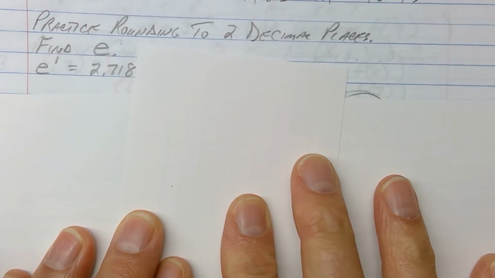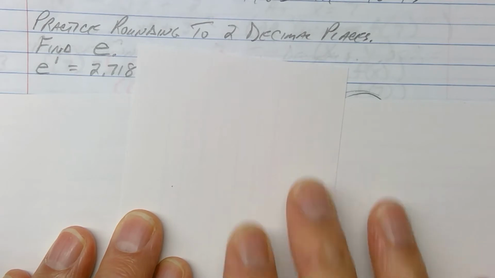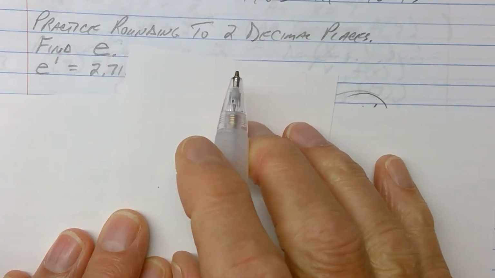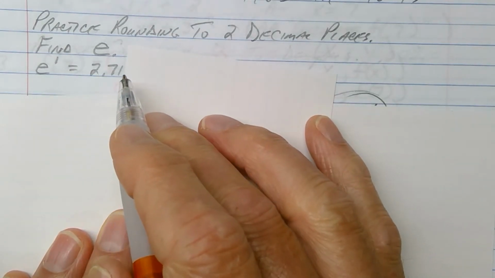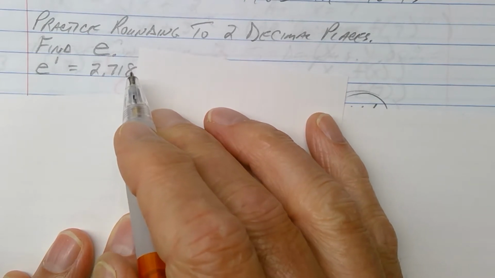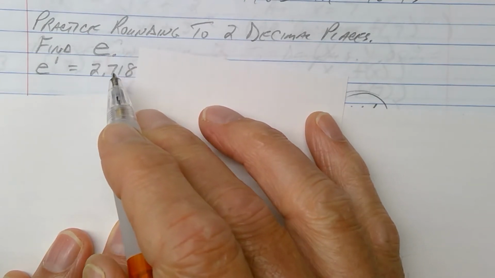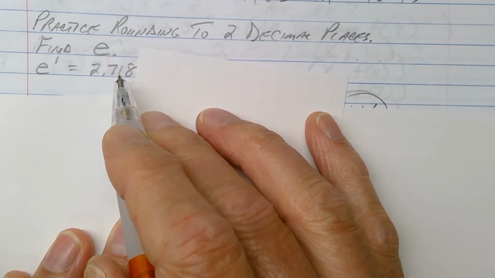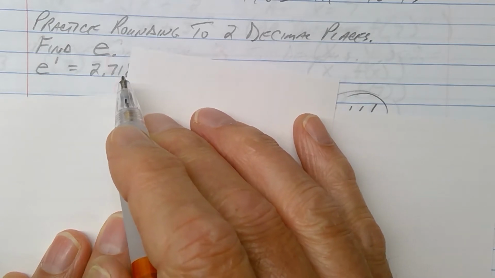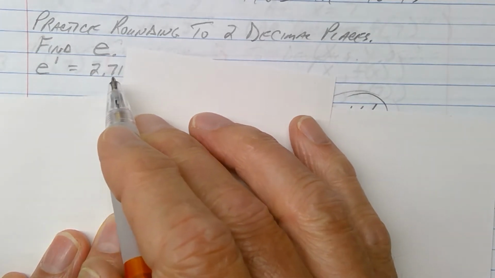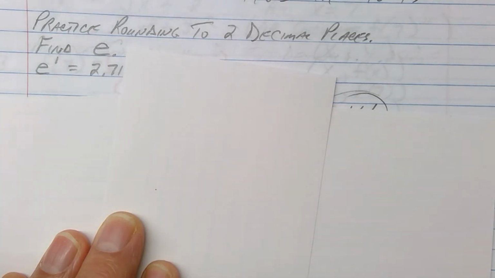But I got to peek at that next number right there just to see if it's going to round that 1 up. So it looks like my answer is 2.71, but I peek at the next number, that 8. If that's 5 or bigger, you got to round this guy up. So we got to round that up to 2 because this is 5 or bigger. So my actual answer is not 2.71, it's 2.72.